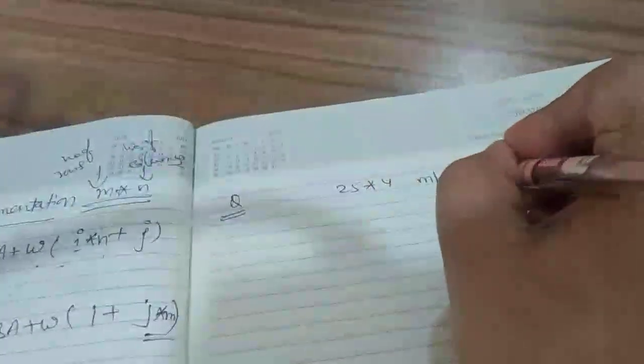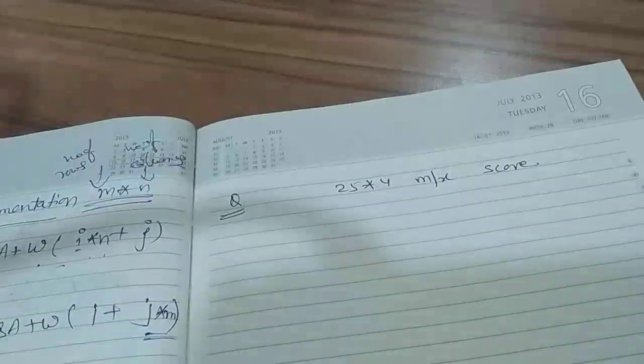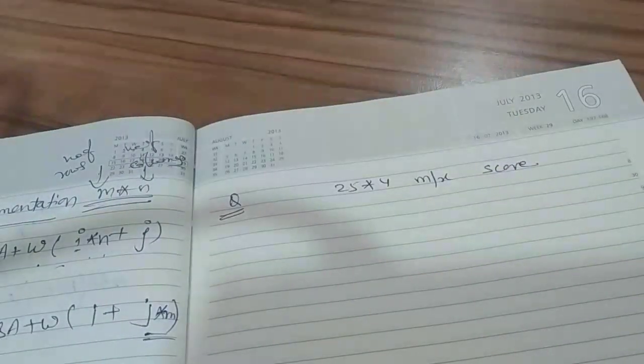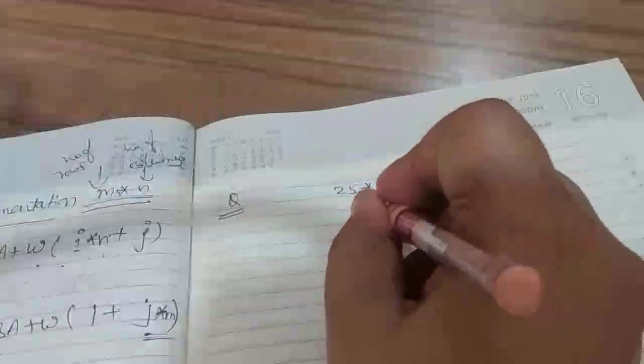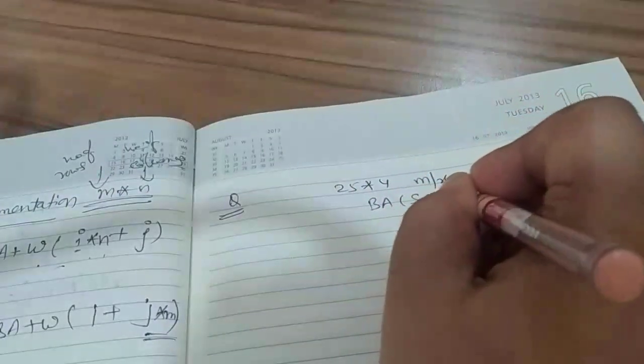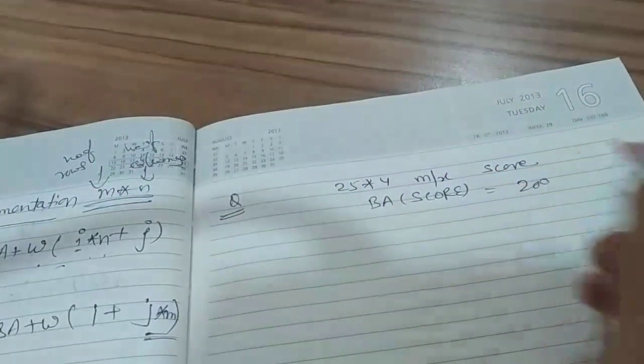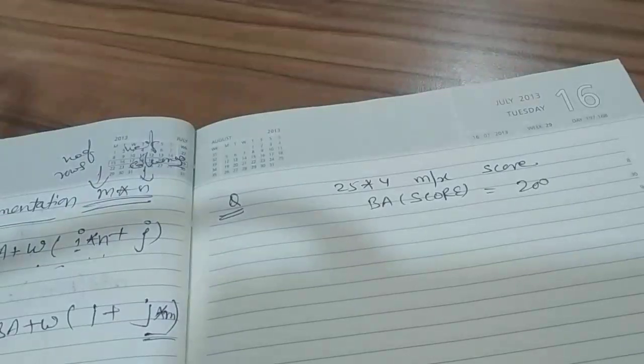Now let's take a different, tricky example of address calculation. Suppose we have a 25 cross 4 matrix called score, and the base address of score is 200. This matrix stores the scores of 25 students in 4 matches.